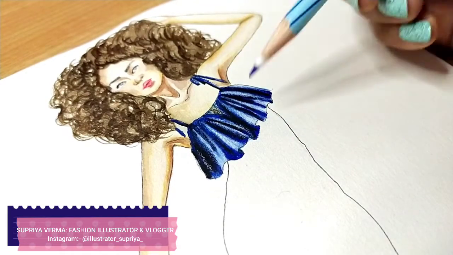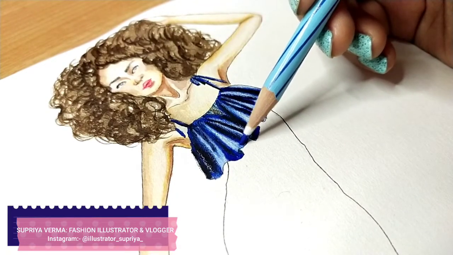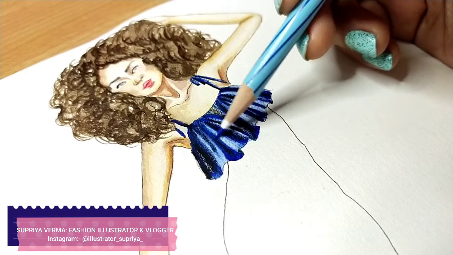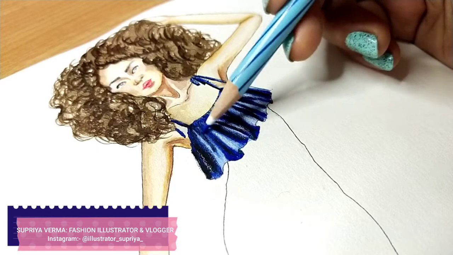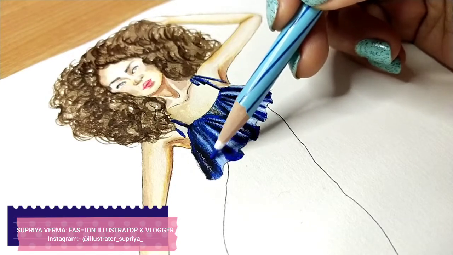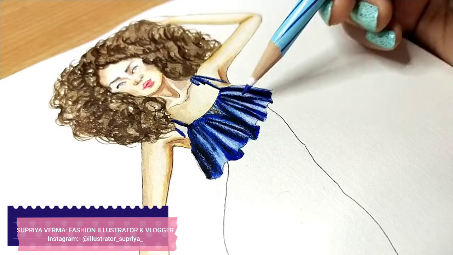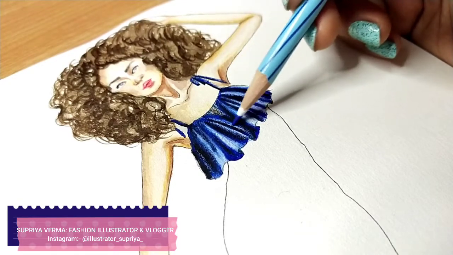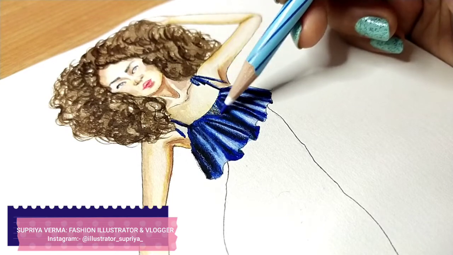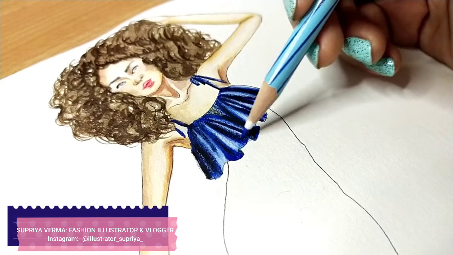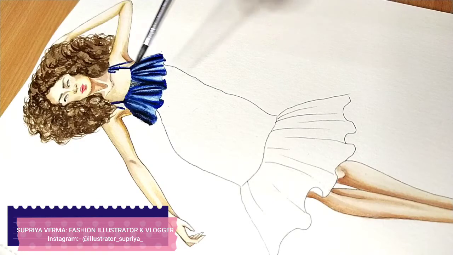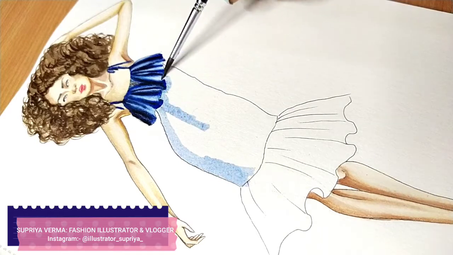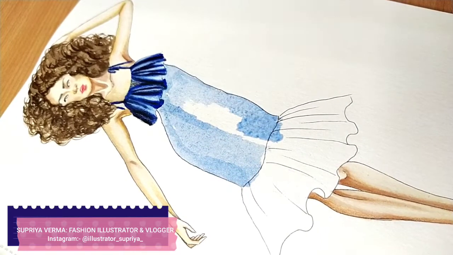Here I am applying the highlights of the fabric and then blending them out with the mid tones so that it looks more like bluish highlights, not very shiny or white directly on the fabric, because velvet is not as shiny as satin. So yeah, I'm continuing with this technique all over the dress in this fashion illustration.